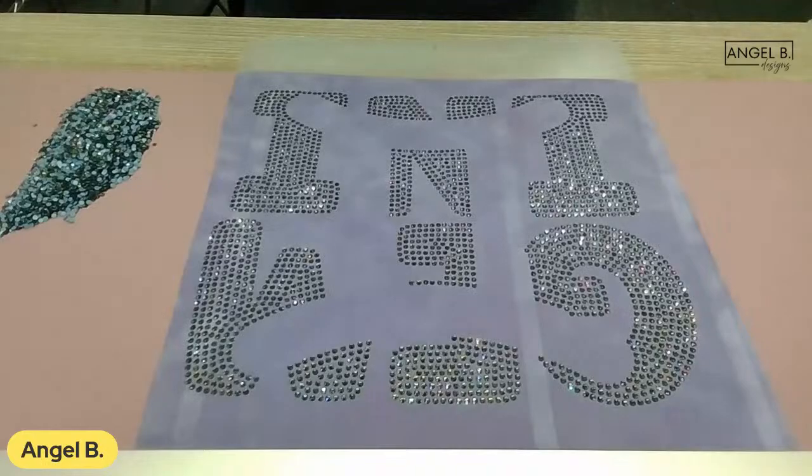Y'all, my thing is still not printing. Why do these printers want to embarrass me on live? I feel like they do this every time. I'm going to start having my stuff printed out before I come on live, because I feel like my printers just be like, you're on live?